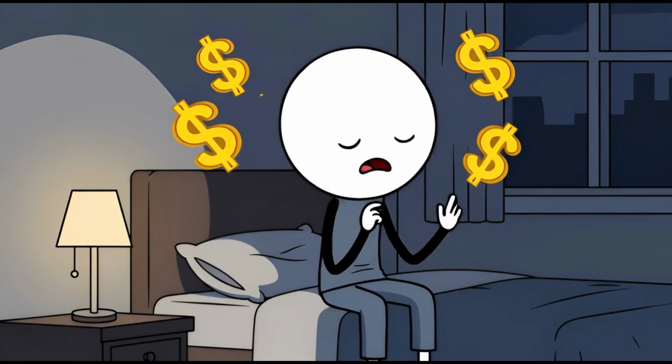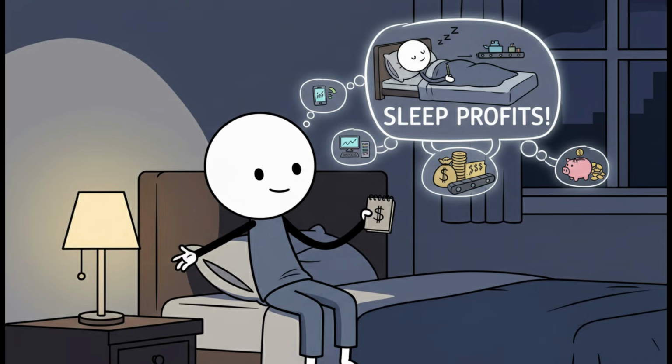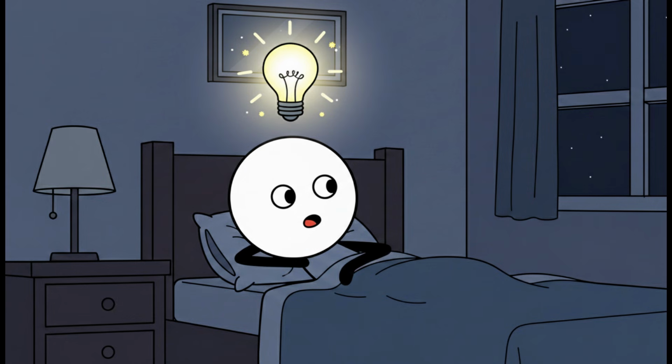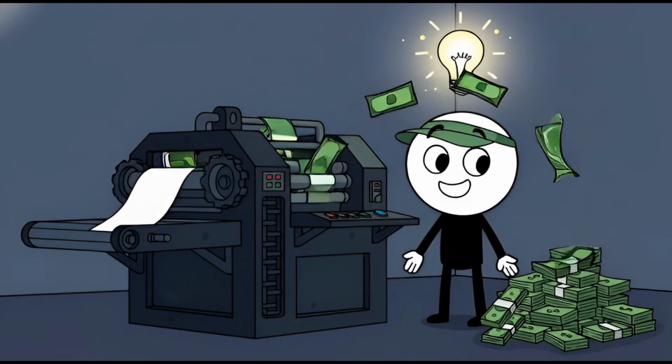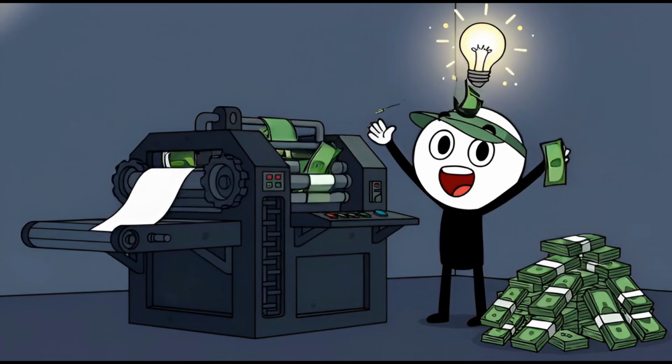I want to make money, but I'm always sleeping, so I thought how to make money while I'm sleeping. So I came up with an idea to make money. The idea is to print fake money.